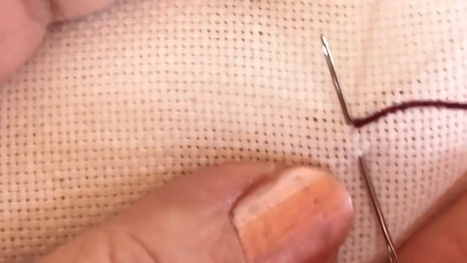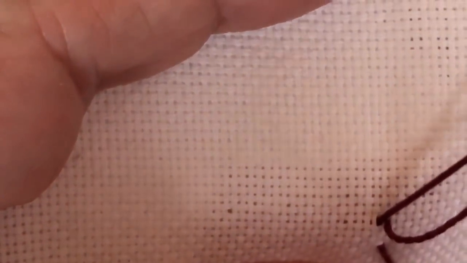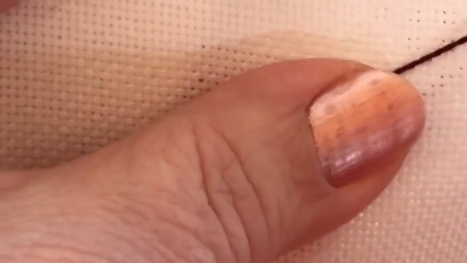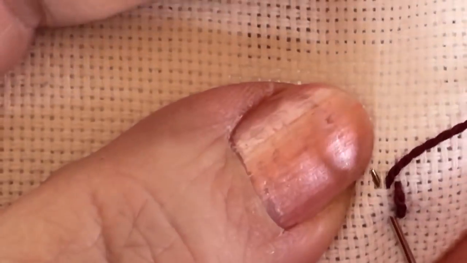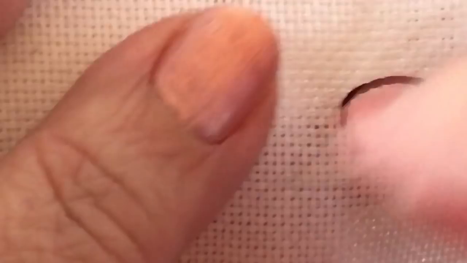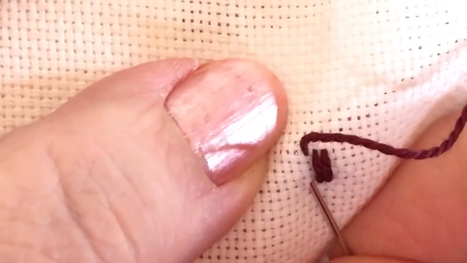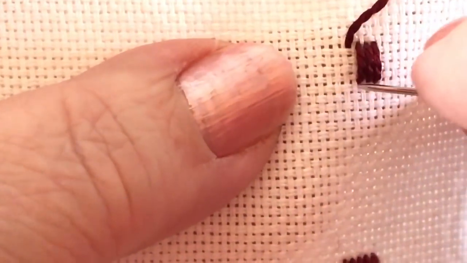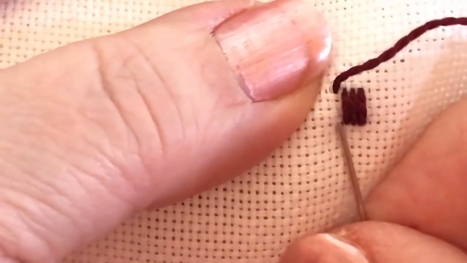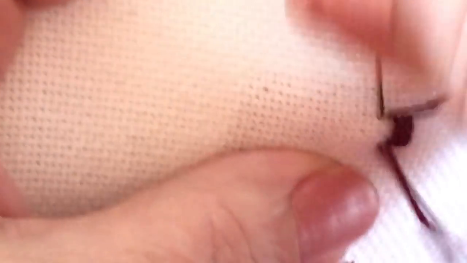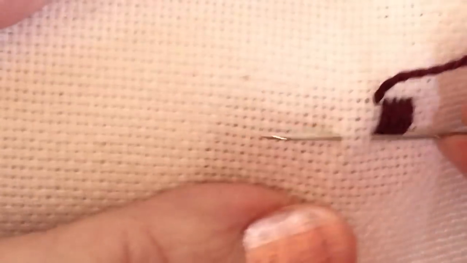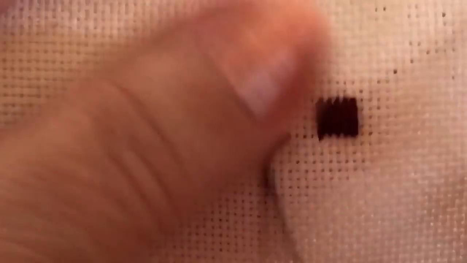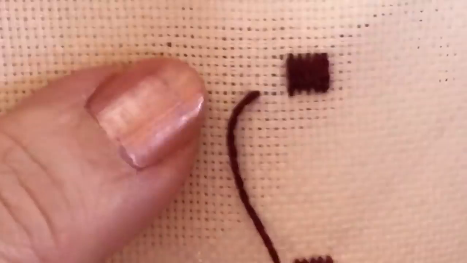Insert your needle. Bring it up in the next hole. Okay, I'm trying to keep you in frame here. I hope I'm not getting out of it too much. 2, 3, 4, 5. Remember, we turn to start the next block.